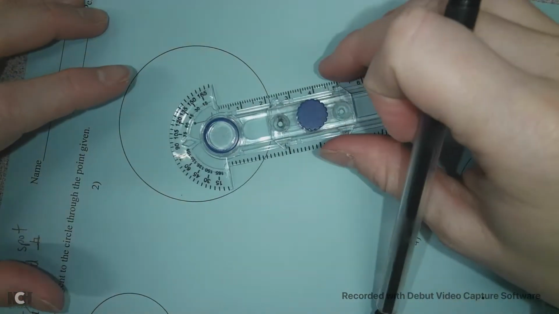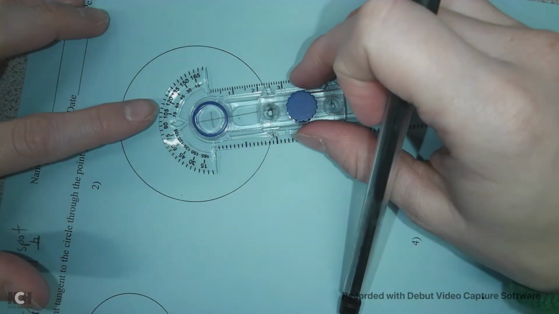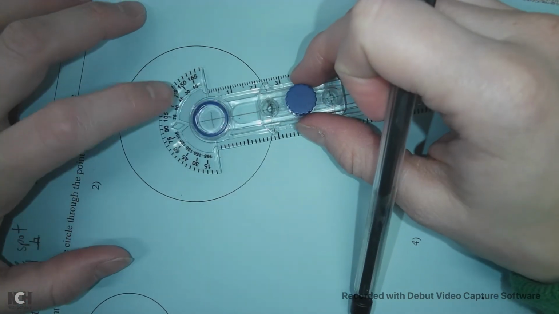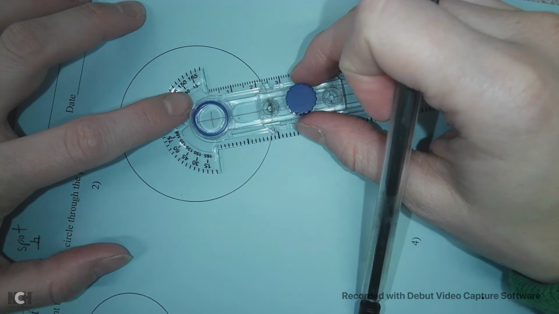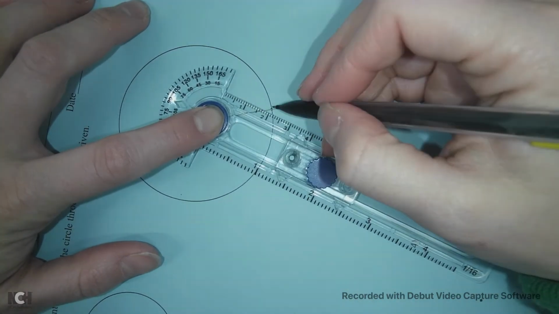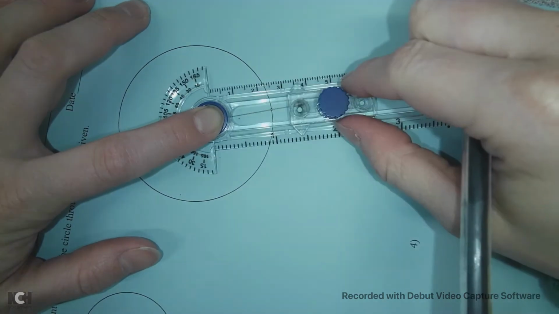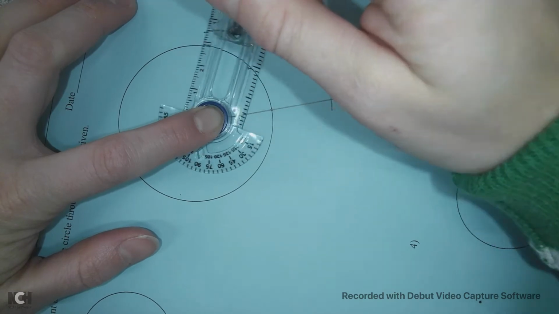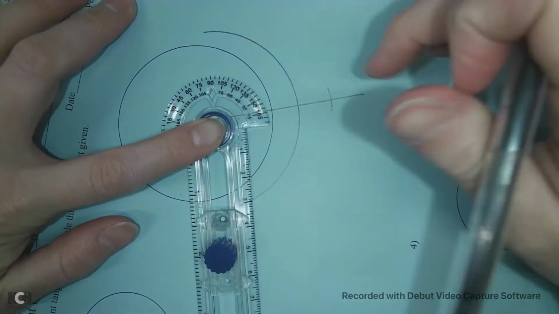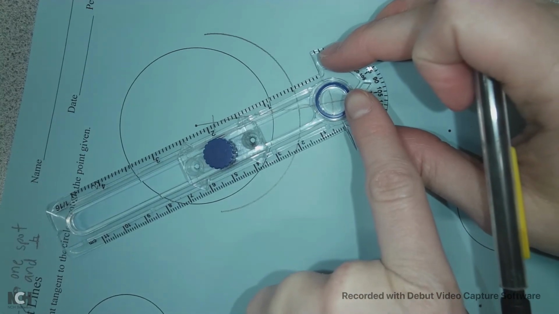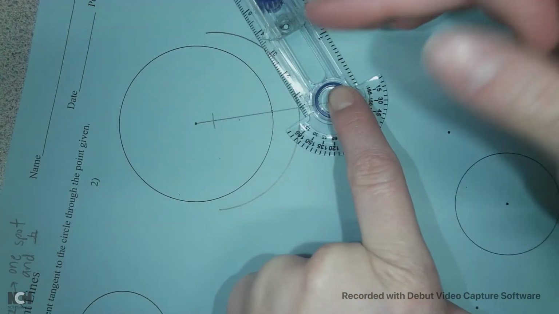Okay, so now we put our bullseye over on one of our new endpoints and our center. See, mine's off. I didn't do as good of a job as I did the first time. I need to move this in between this dot and here. Okay, so your slide window needs to be in between. Straight up and down, nice big arc. Do not move your slide. Go to the other endpoint. Repeat the process. Nice big arc.